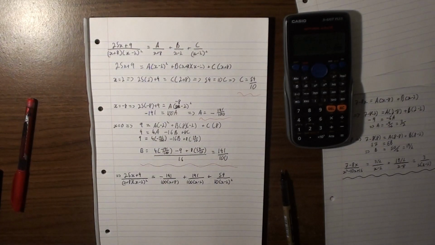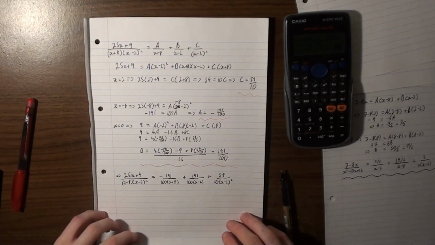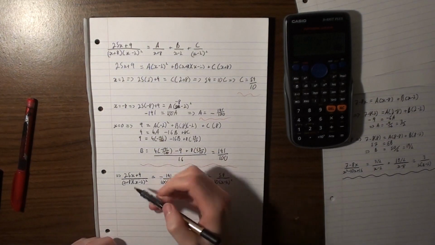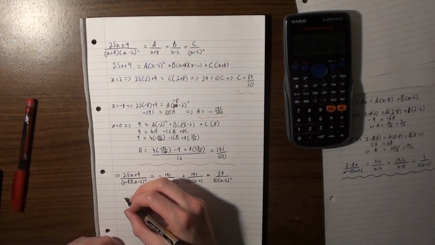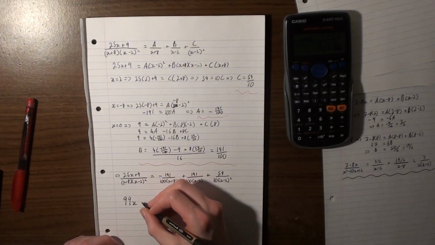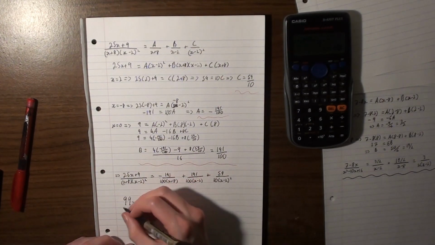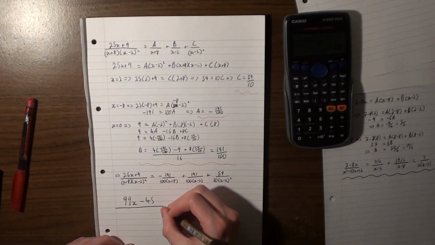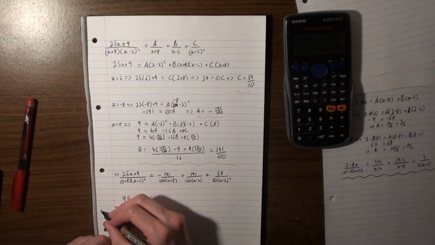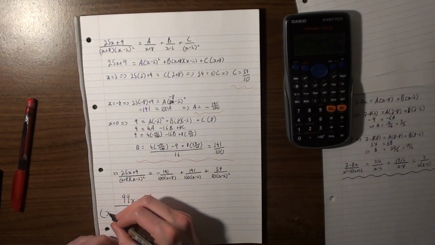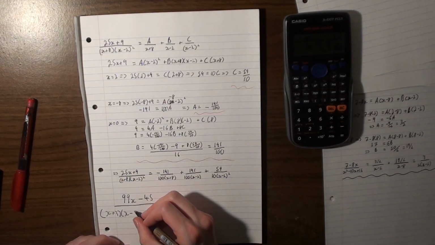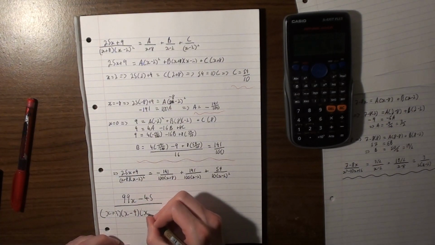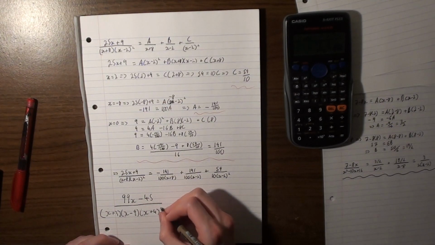Okay, well, I think we'll call it a day for lecture 1. I think maybe I'll add a little question at the bottom here. I'll let you guys have a go at one. Let's have 99x minus 45, divided by x plus 3, x minus 9, x plus 4 squared.